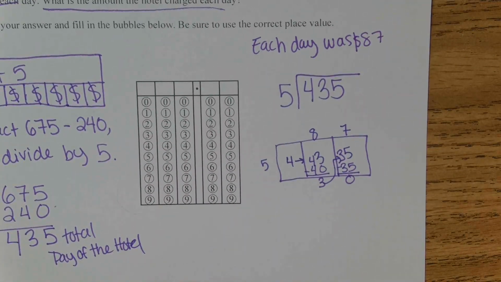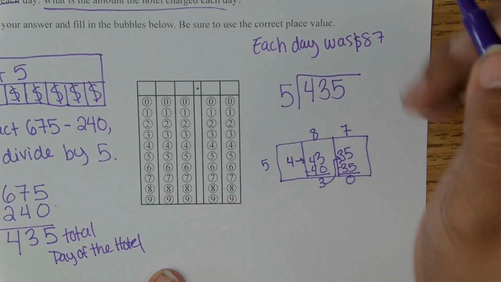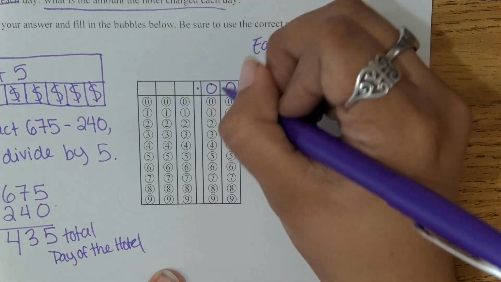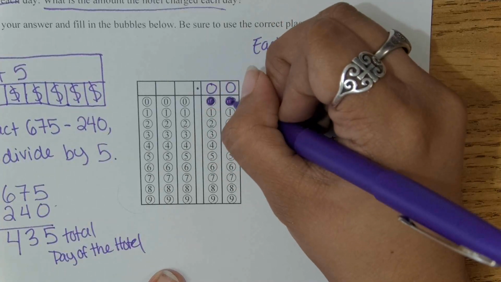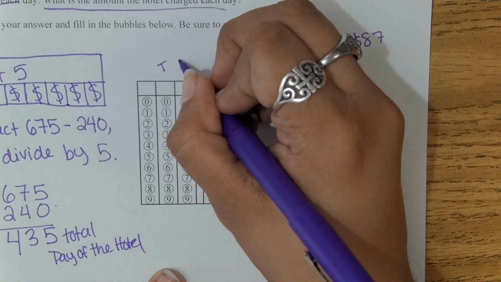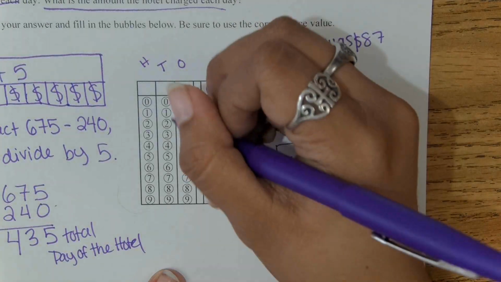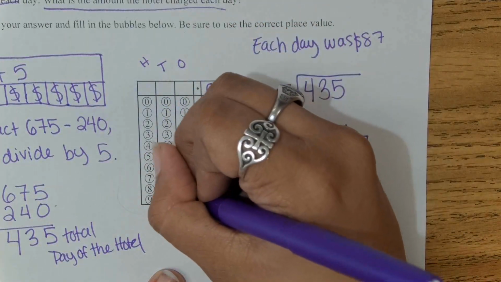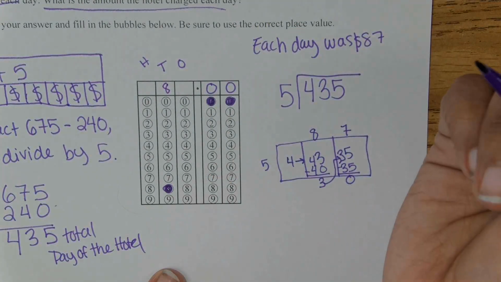So now I need to put that in my griddable. Again, do I have any decimals here? No, so I can put zeros here. And I have tens, ones, and hundreds. Do I have any hundreds in my 87? Nope. Do I have any tens? Yep, 8. And then I have my 7.